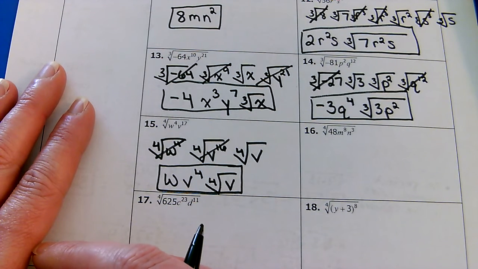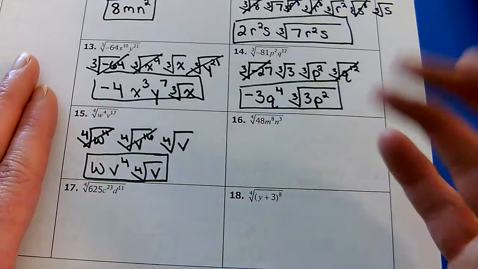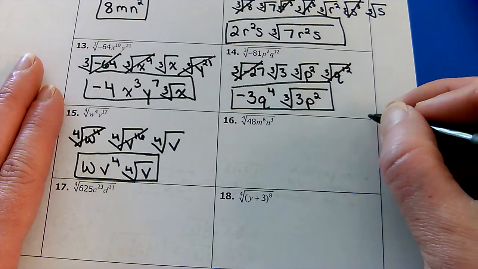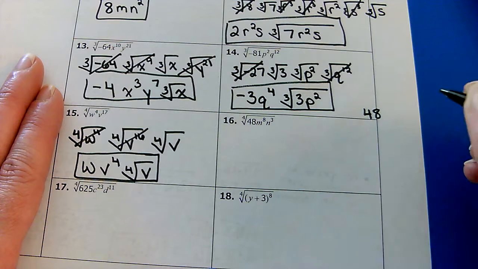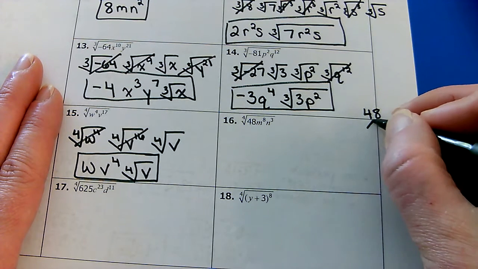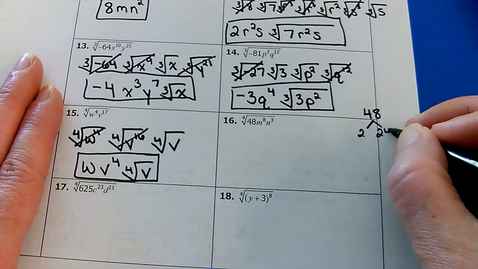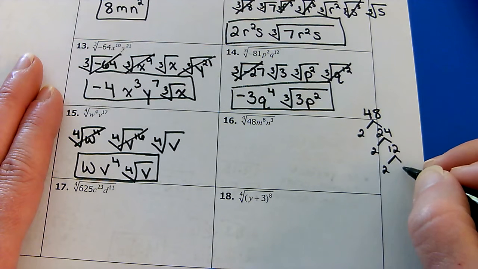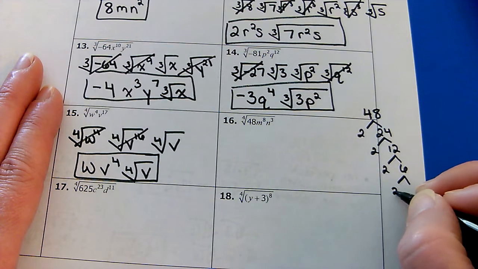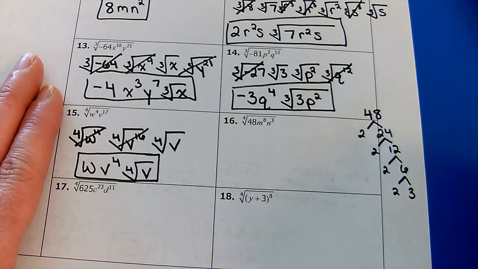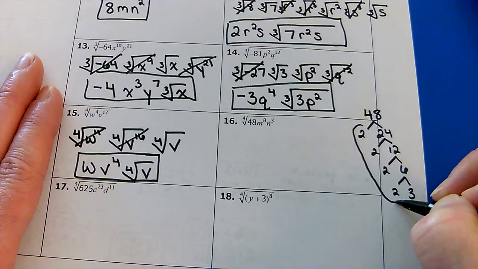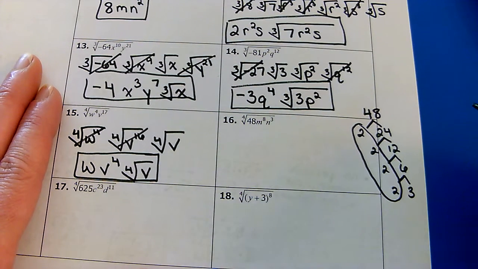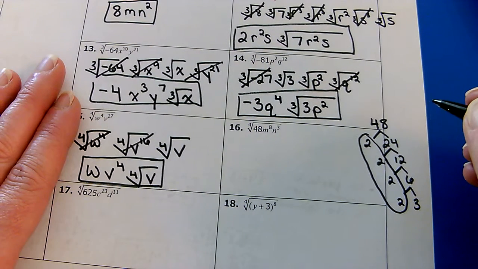On this next one, I want to kind of show you an alternative method, if this is making you struggle too much. 48. Let's break down 48. 2 and 24. 2 and 12. 2 and 6. 2 and 3. So notice that I have these 4 2's. That's like having 2 to the 4th.